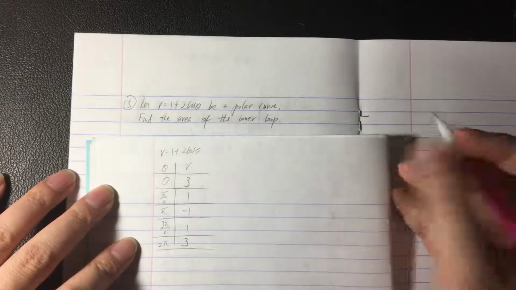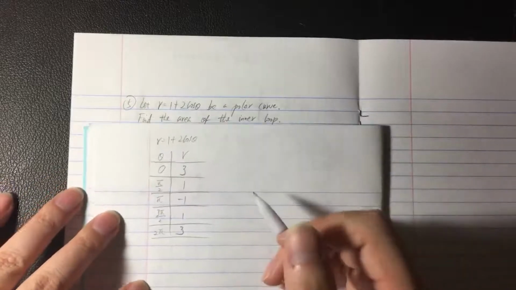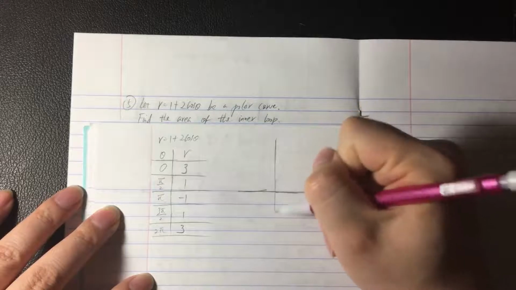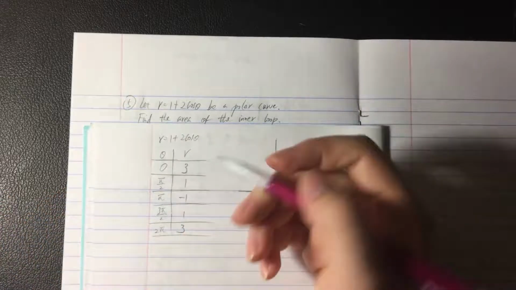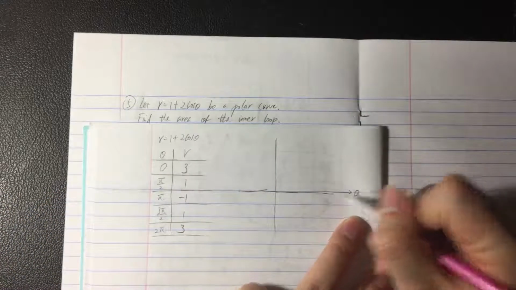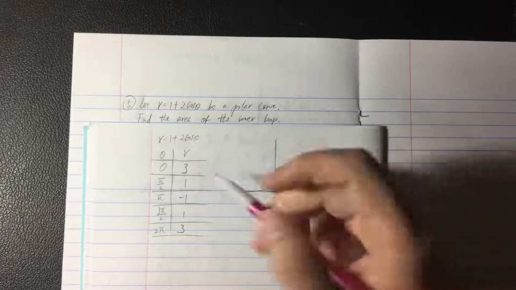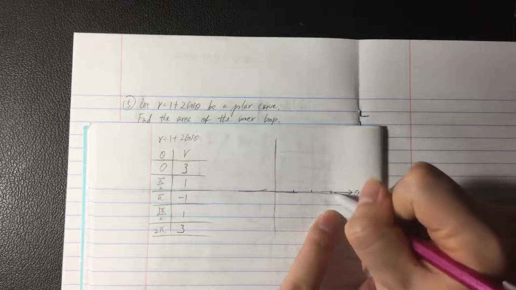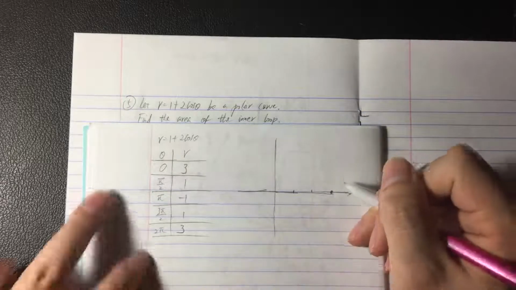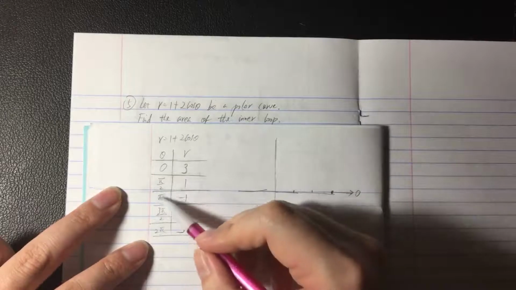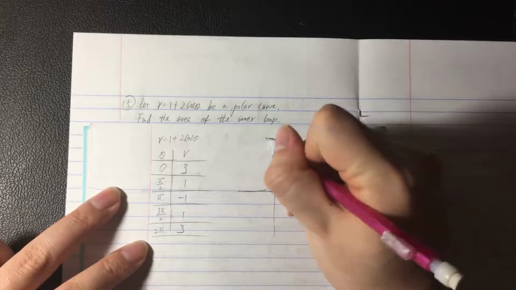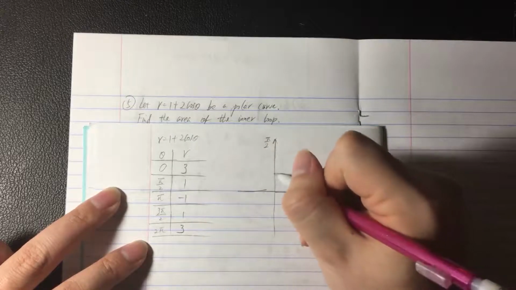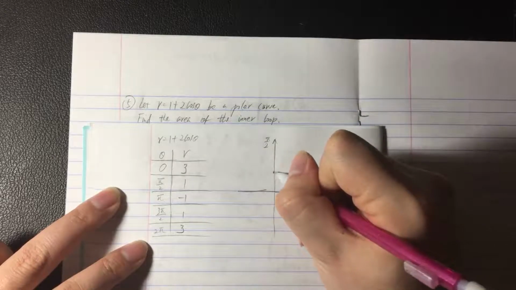Then let's plot the points. When theta is 0, that's the positive direction. R equals 3: 1, 2, 3. The point is here. When theta is pi over 2, R is 1. This is the positive direction, and 1 is here.